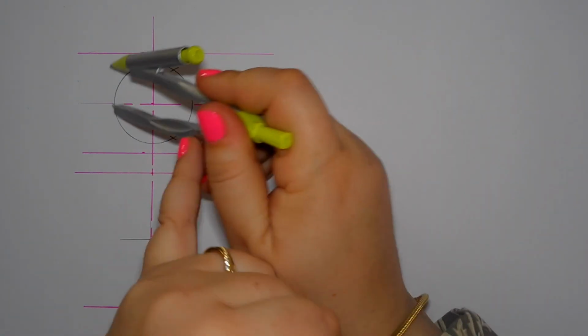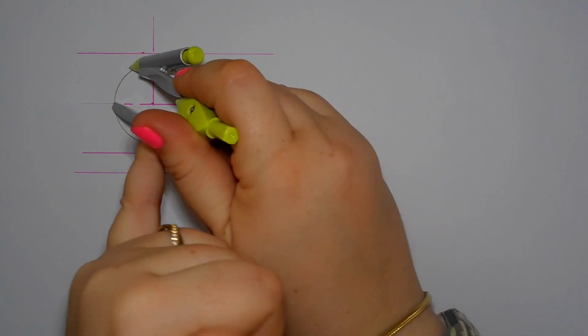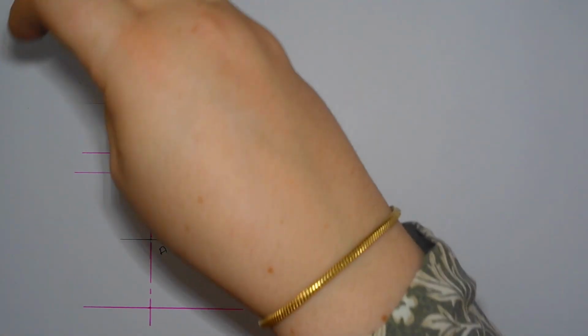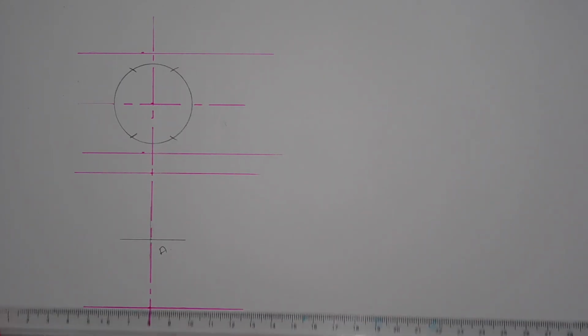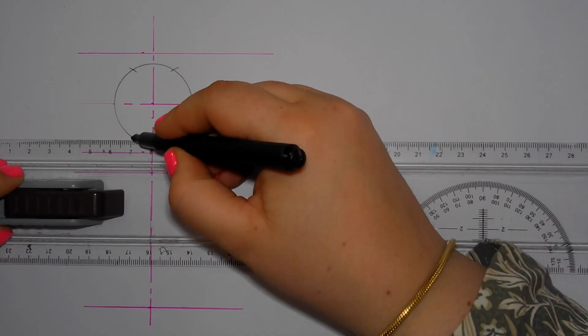And I'm going to do the same on the other side. Then you can connect them.